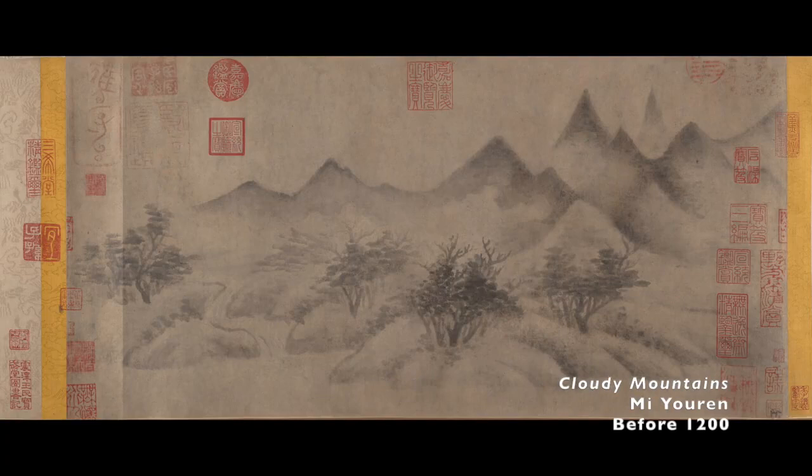I apologize for my bad pronunciation. He was known for using very simple shapes for his mountains, and this process, called wet ink dots, was what made him unique from other artists.